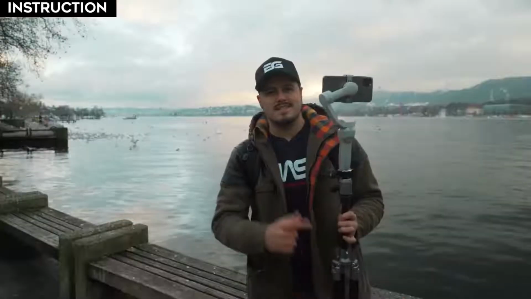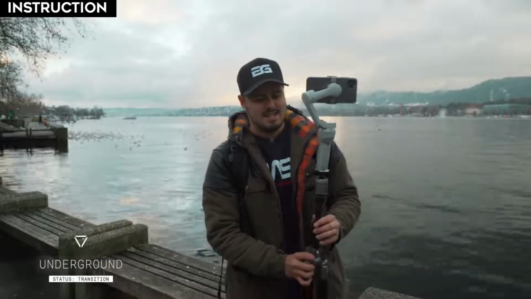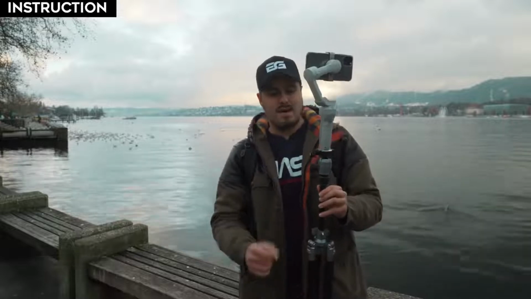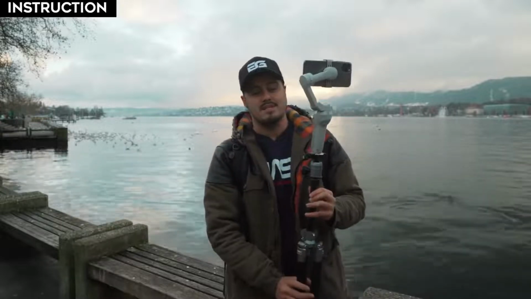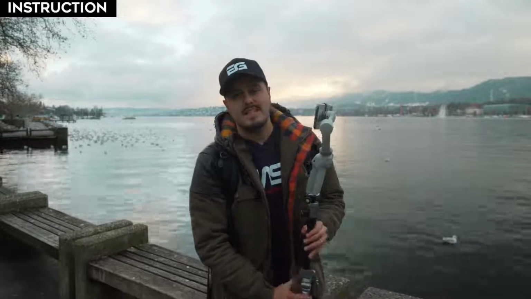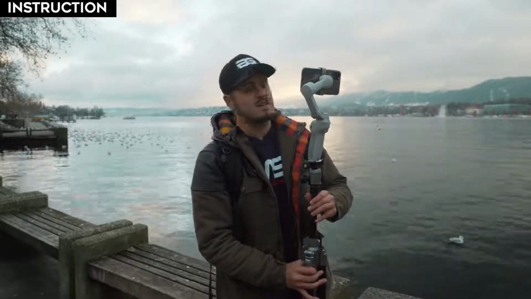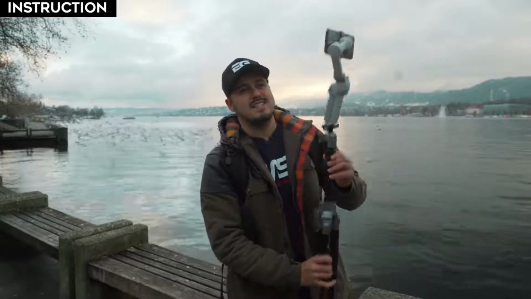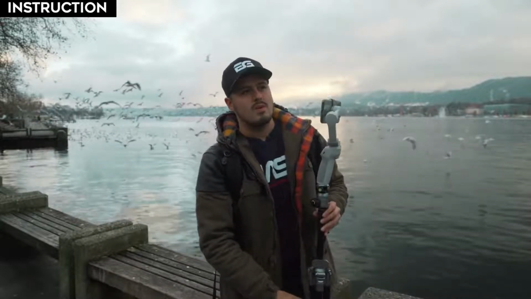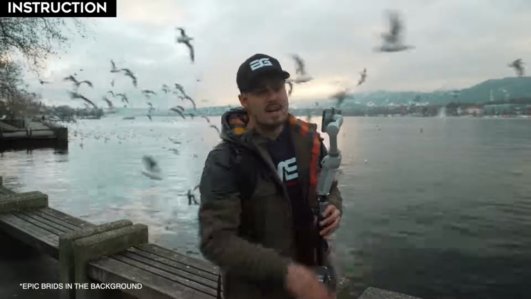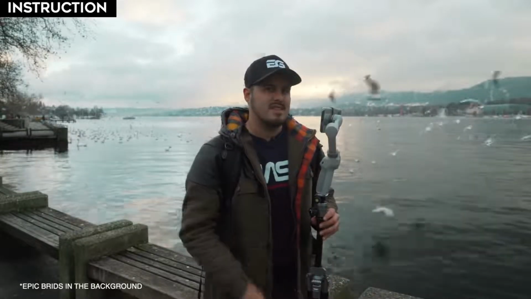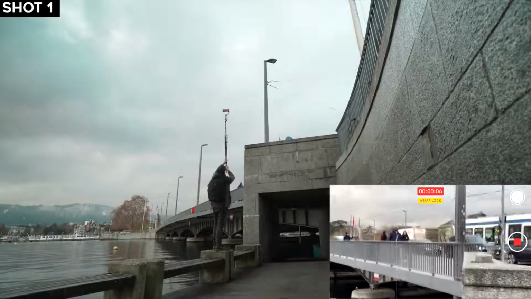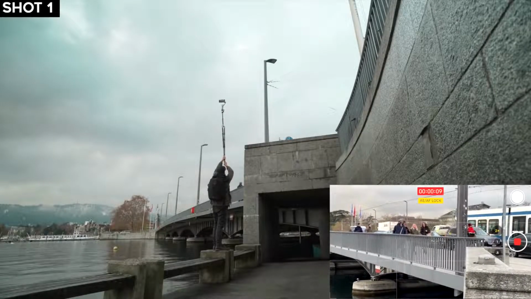All right, so this is going to be an underground transition, and luckily George brought his tripod with him, and I mounted the OM on the tripod so that I have more reach. So basically what I'm going to do is George is going to walk over the bridge, and we're going to make a transition going downwards where he will then be walking under the bridge, sort of, like I said, an underground transition. Okay, action!